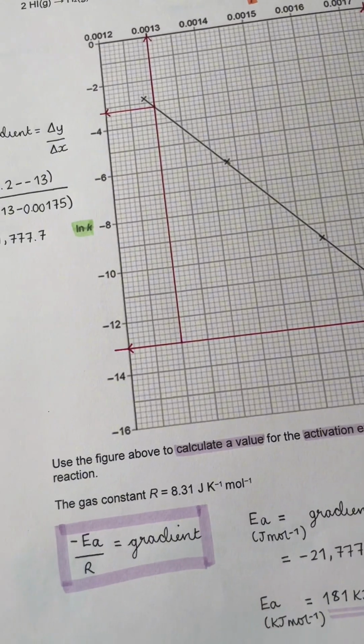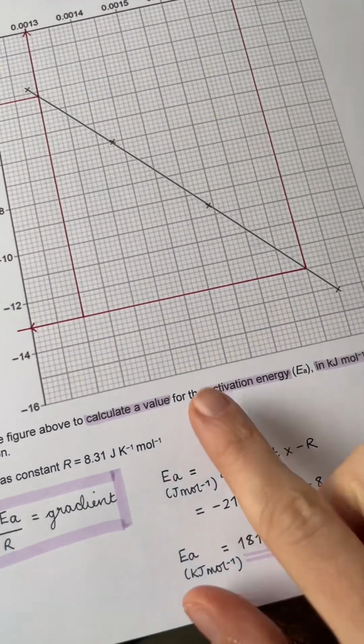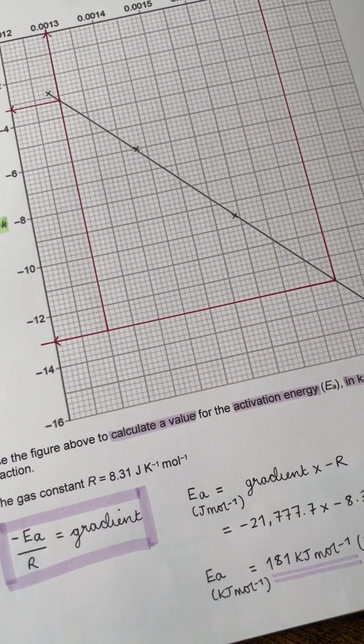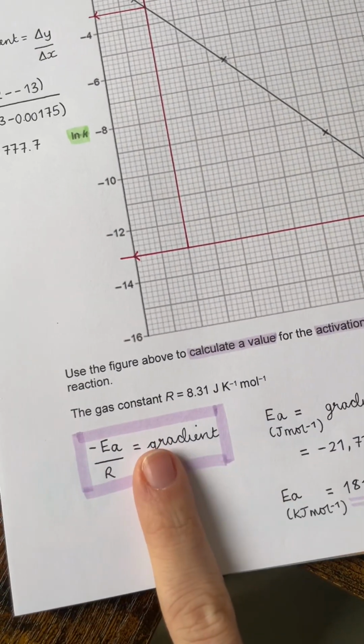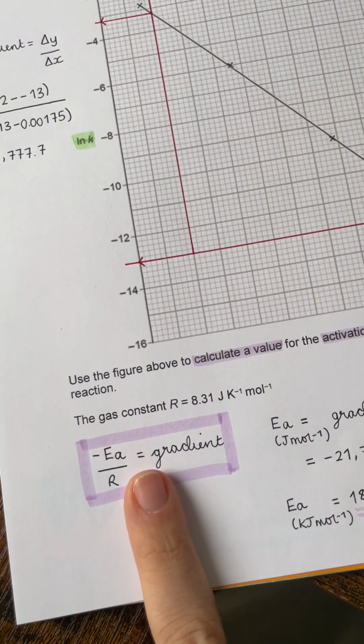Now, as I said at the beginning, they never mention that to work out the activation energy, you need to find the gradient of the line. So you have to remember this bit in the pink box, okay?